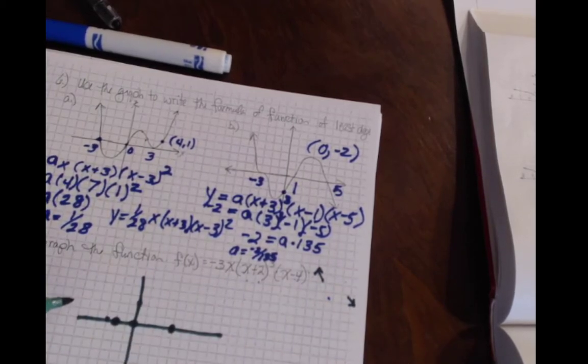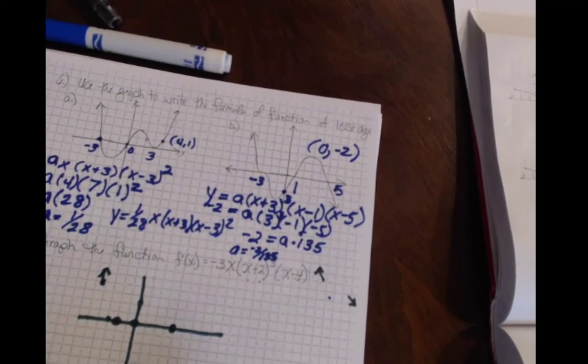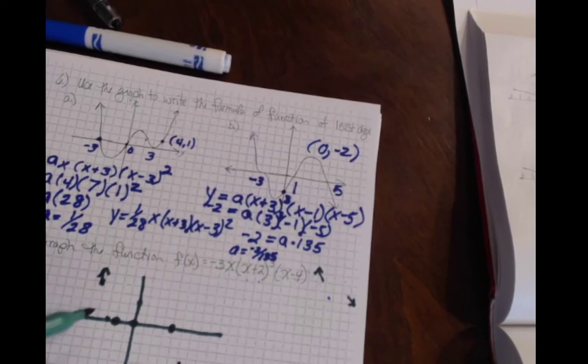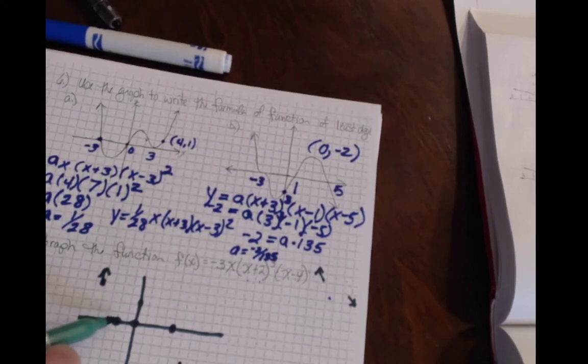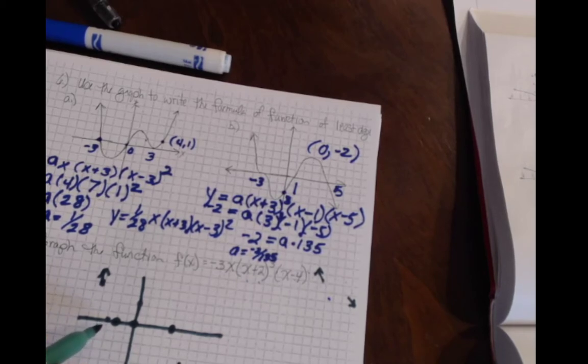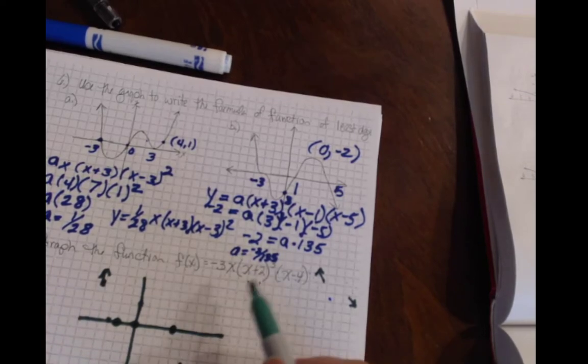So if we know that it will start up, then we can expect something like this over here, and end down, we can expect something like this over here, going down. So we know it's going to be going into this point from above. So we can go out to negative 3, plug that in, and see what we're going to get for a y value to get a starting point.